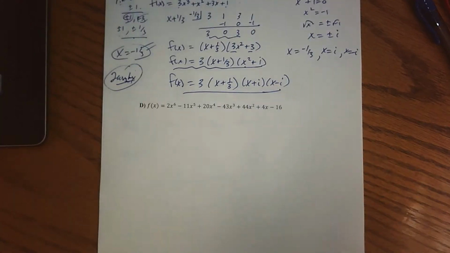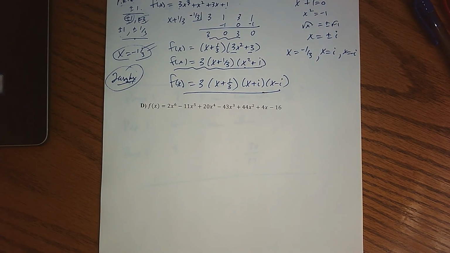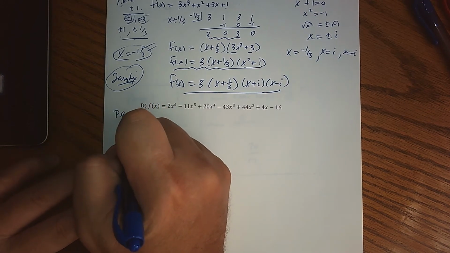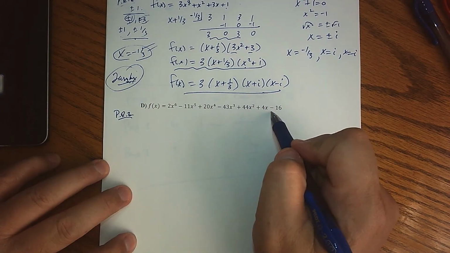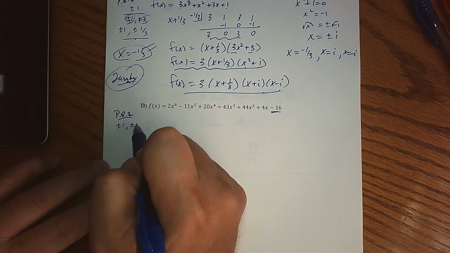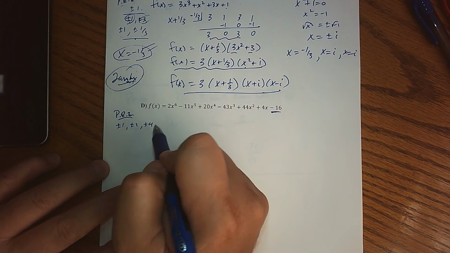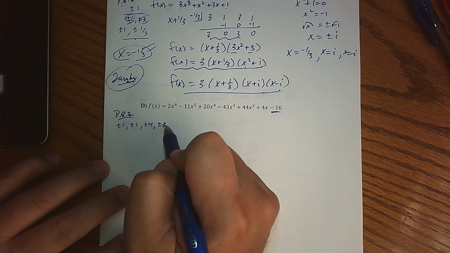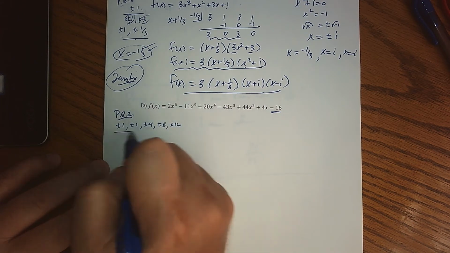All right, the next one's a really big problem, right? We have degree 6, and so again, a lot of things going on there, but the process remains basically the same. We start by finding our PRZs, and in this case, factors of negative 16: plus or minus 1, 2, 4, 8, and 16.